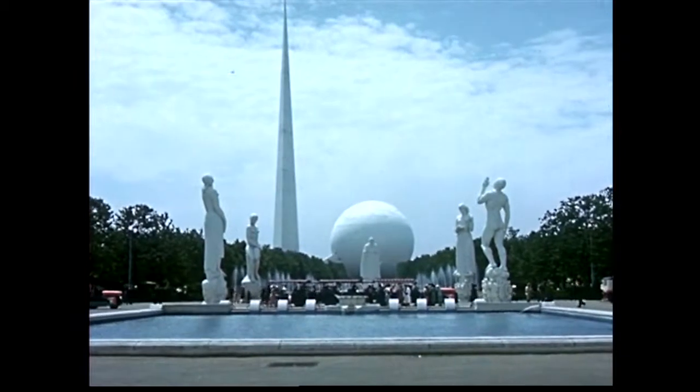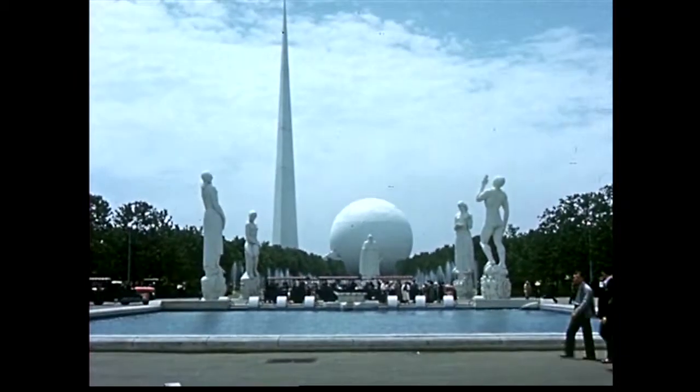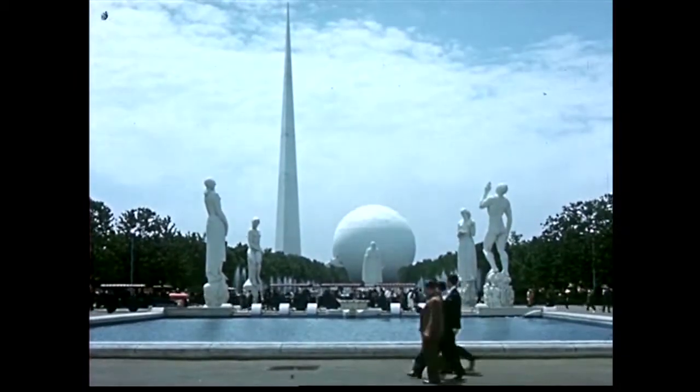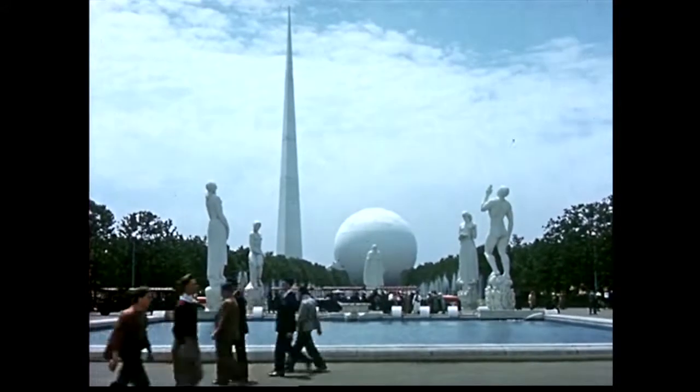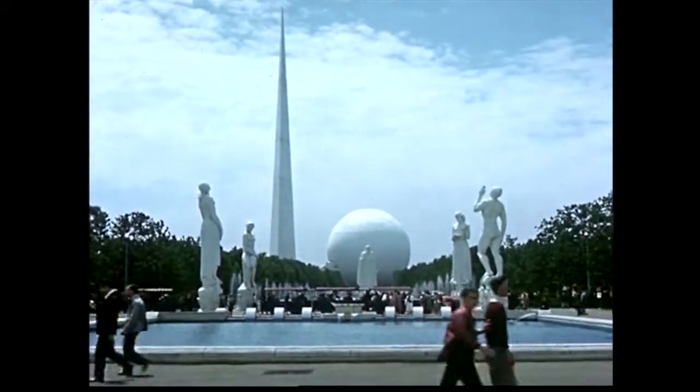The fair's main symbols, the Trilon and Perisphere, housed Democracy, an exhibit prepared by the American Planning Association in conjunction with the fair's organizing committee to demonstrate the future of the city.